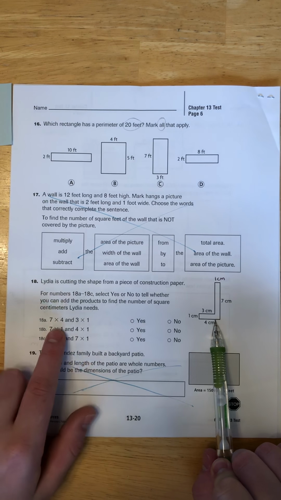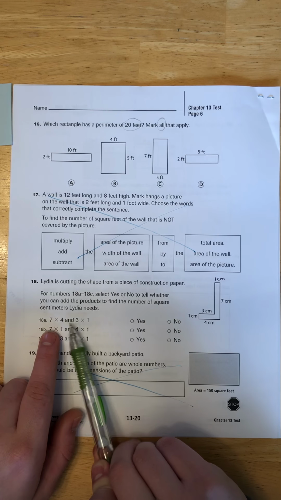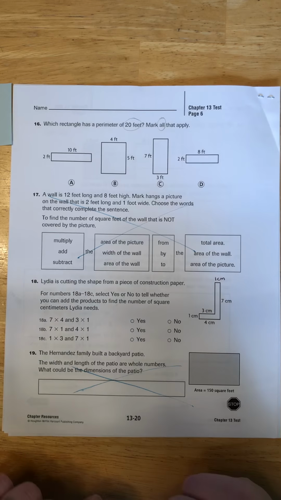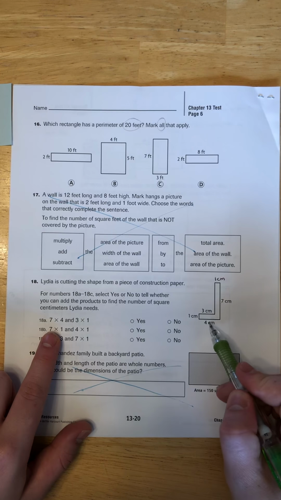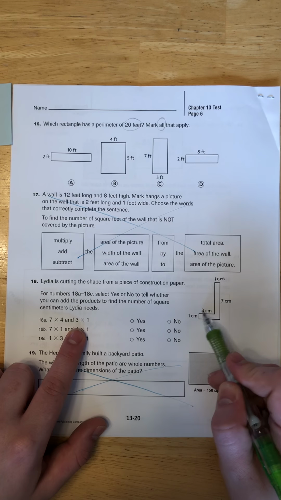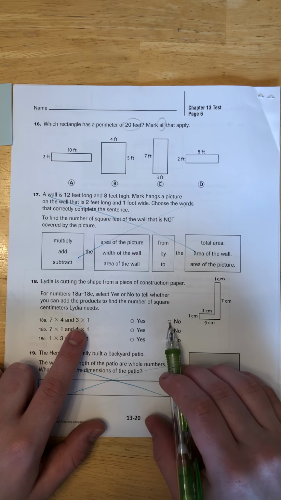They want to know if they can split it up this way, multiply 7 by 4 and 3 times 1 to get the answer. 7 times 4 would be these two. 3 times 1 is these two. Will that give them the correct answer? Yes or no?